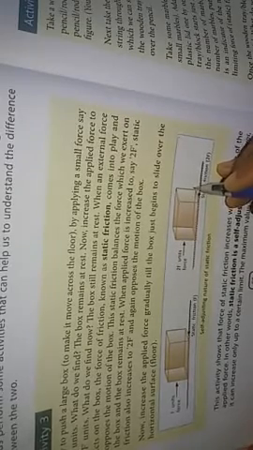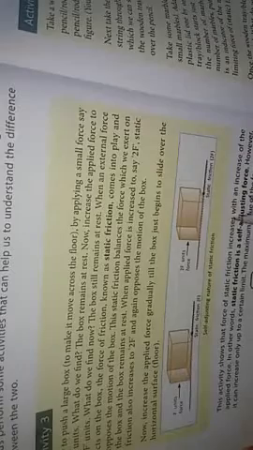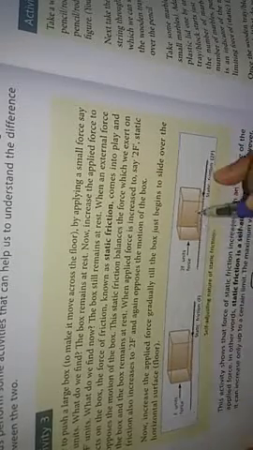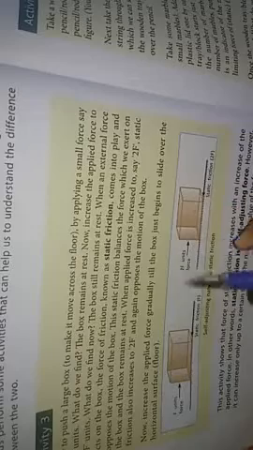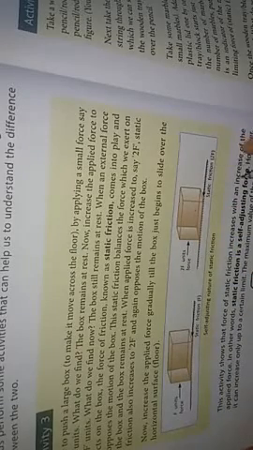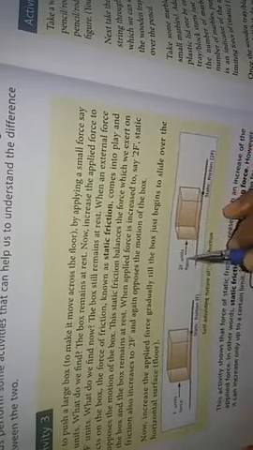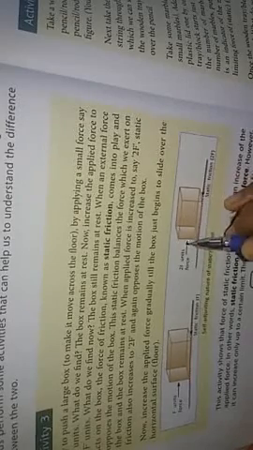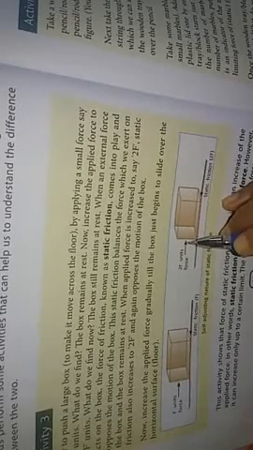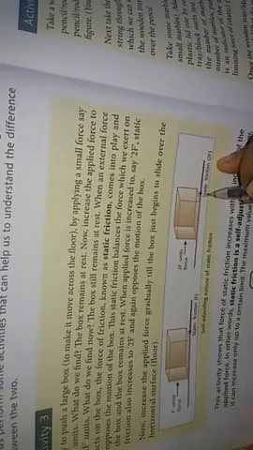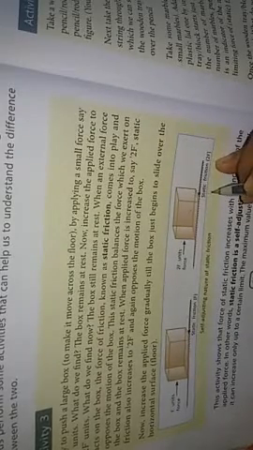This activity shows that the force of static friction increases, it means F to 2F, with an increase of the applied force. When applied force doubles, friction also becomes double. It can increase only to a certain limit.